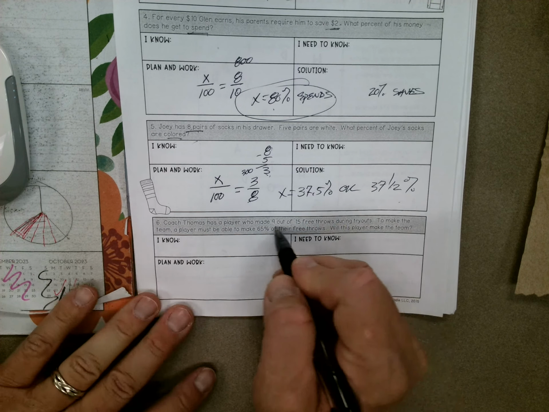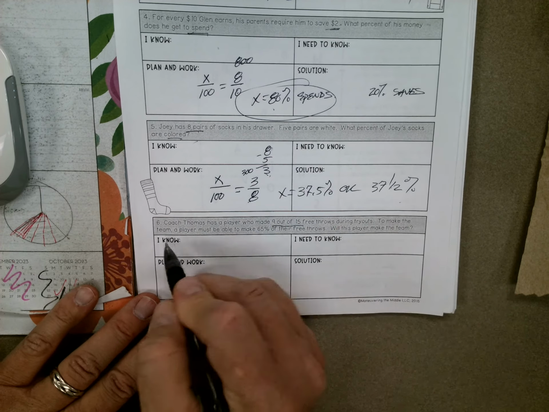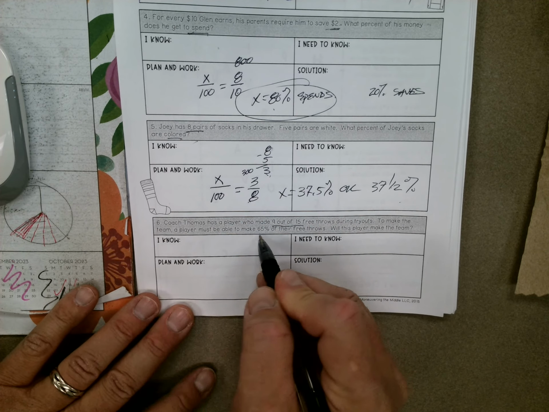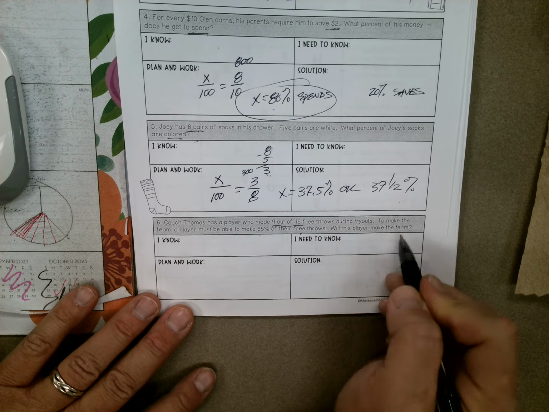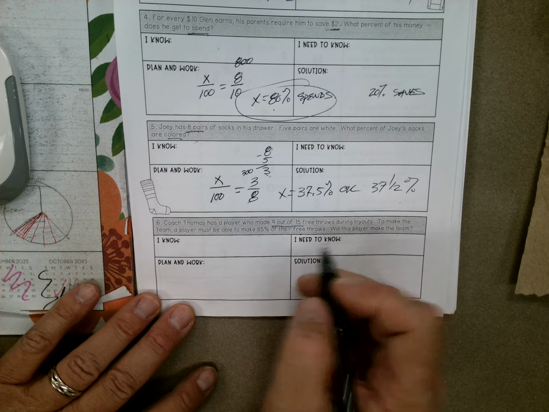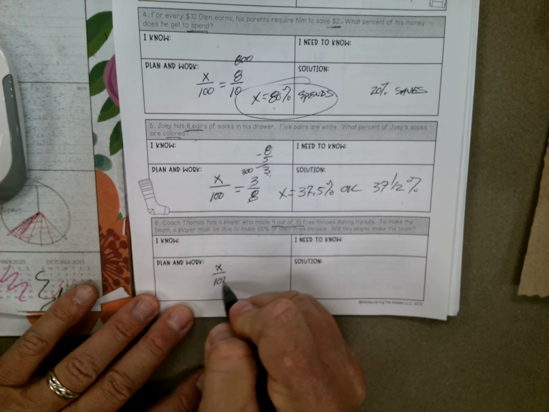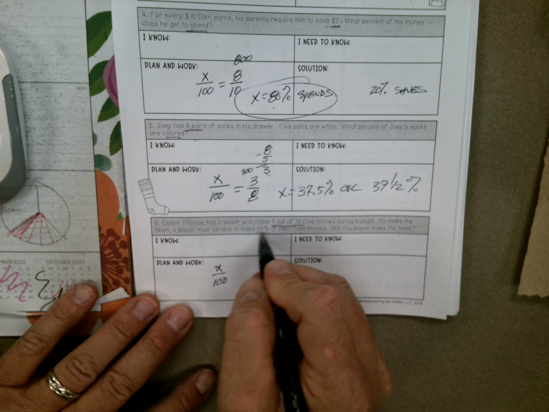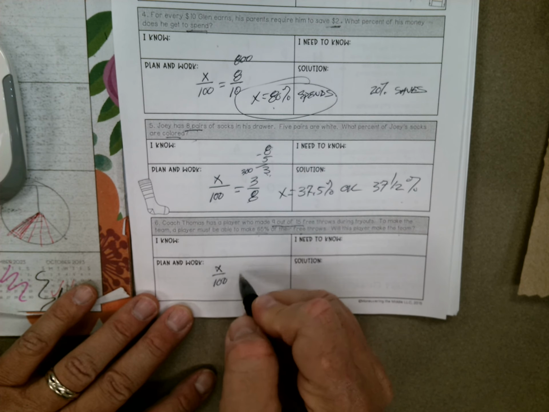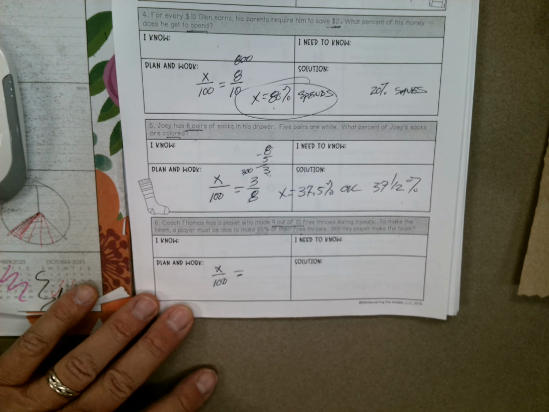Coach Thomas has a player who made 9 out of 15 free throws during tryouts. To make the team, a player must be able to make 65%. Will he make the team? All right, so we need to convert this to a percent. So we're looking for the percent. Even though they gave us this, which is kind of important information, we're not going to use it down here.